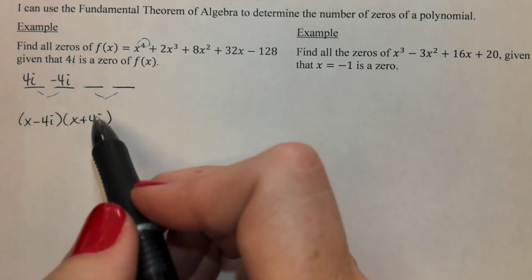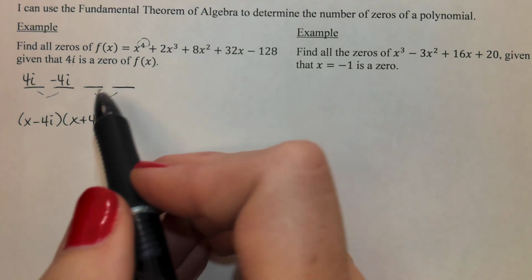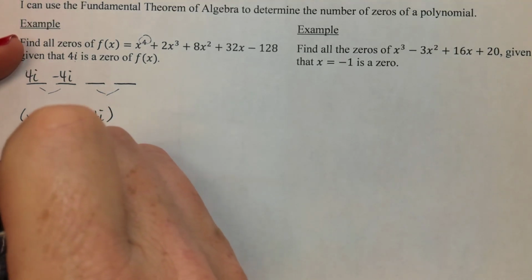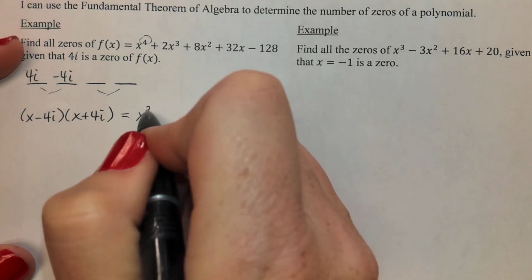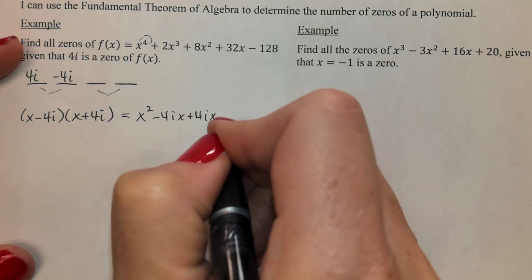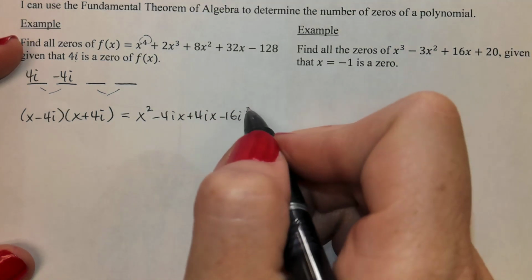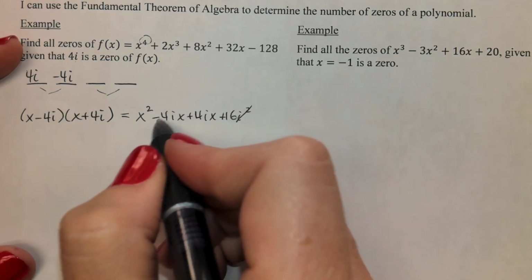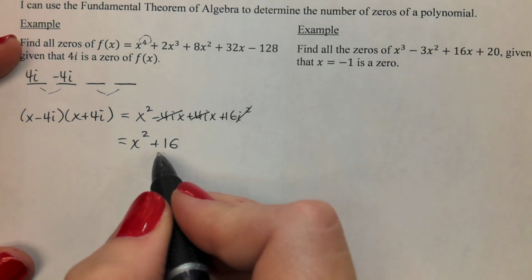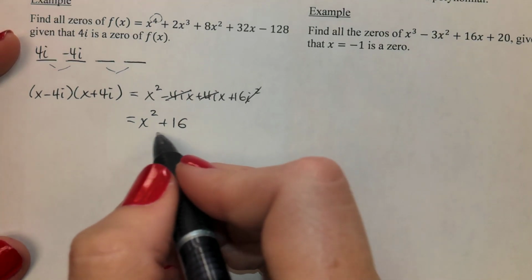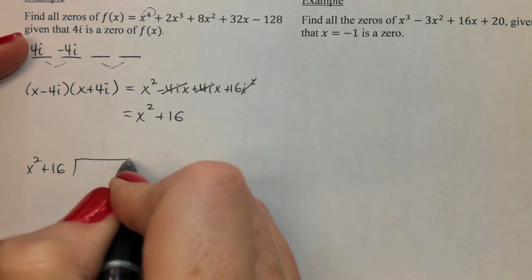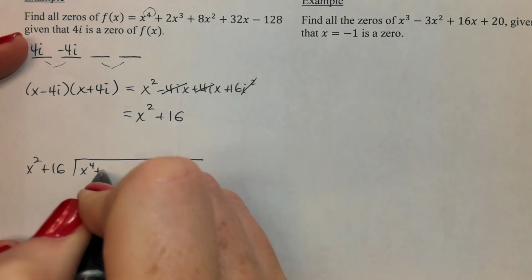I cannot long divide an i out of this. I can't even synthetically divide an i out of this. But I do know this sweet little trick: when I FOIL this together and get x squared minus 4ix plus 4ix minus 16i squared, cancel that, turn it positive, get rid of those, I actually don't have any i's, so they're kind of hidden in this. This I can long divide. So I'm going to take x squared plus 16 and long divide that out of my function.